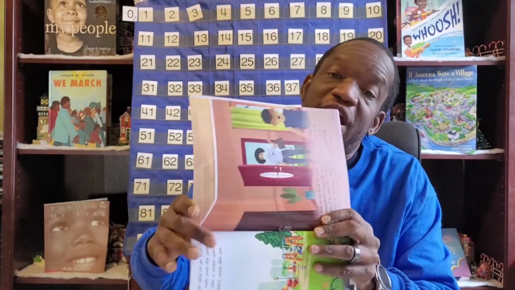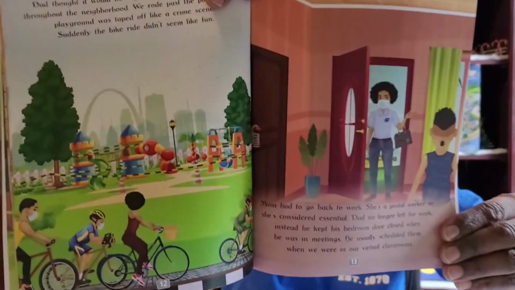Mom had to go back to work. She was a postal worker, so she was considered essential. Dad no longer left for work. Instead, he kept his bedroom door closed when he was in meetings. He usually scheduled them when we were in our virtual classrooms.